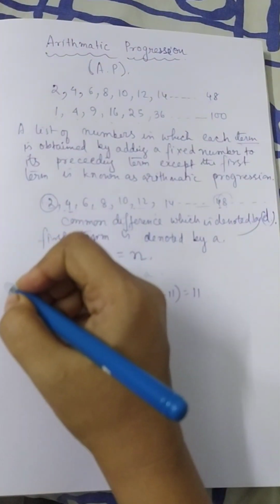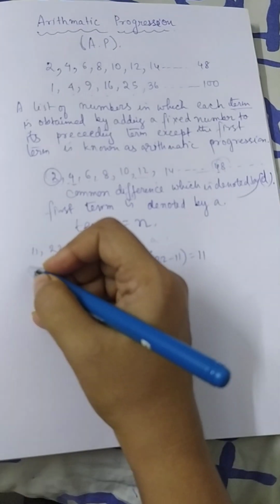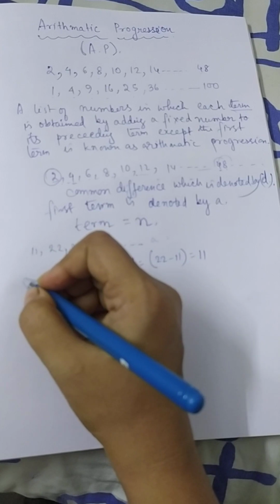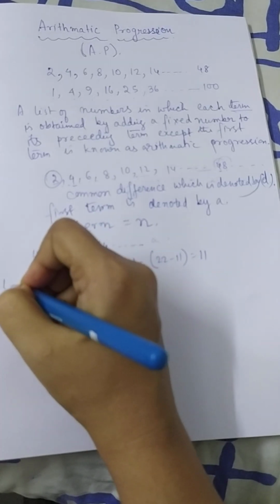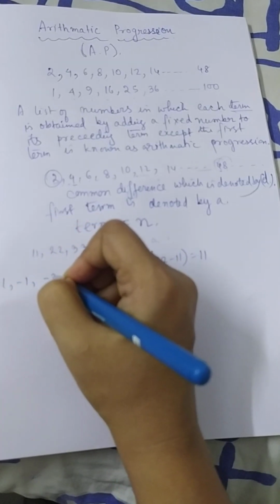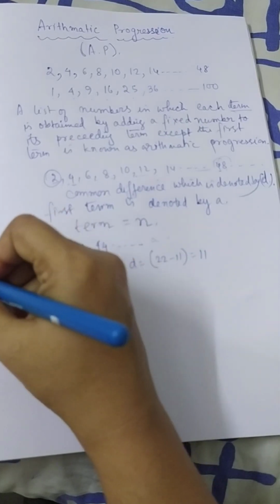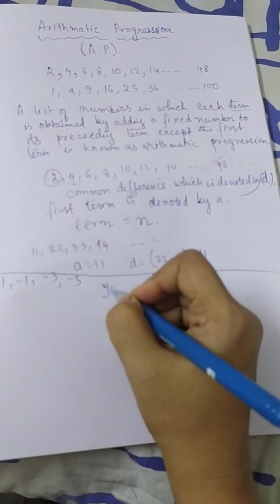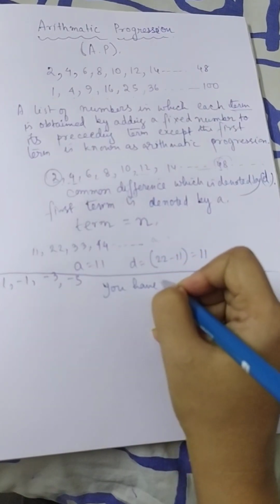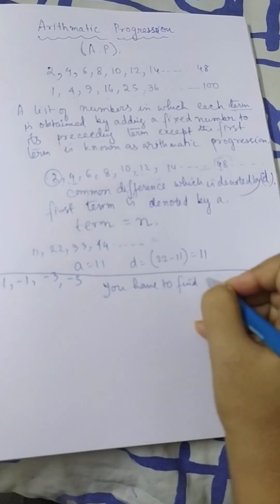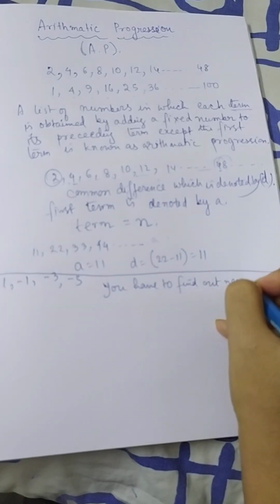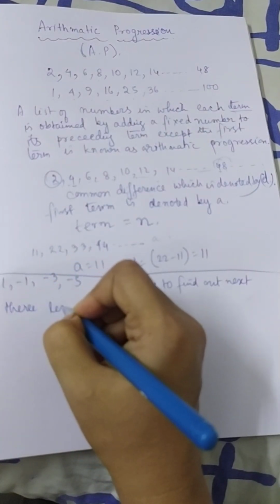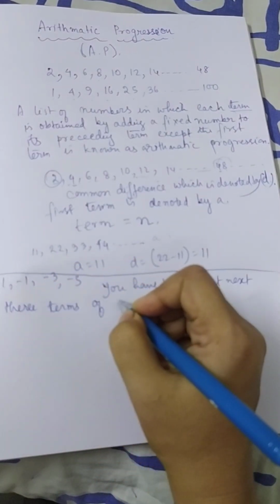Now if this type of numerical is given, that there is a series 1, -1, -3, -5, and you have to find out the next 3 terms of this AP.